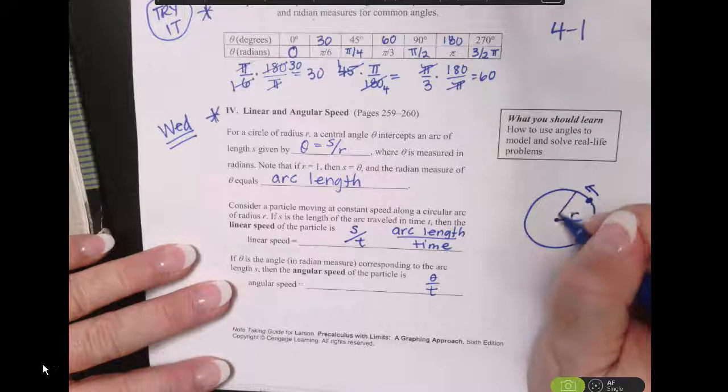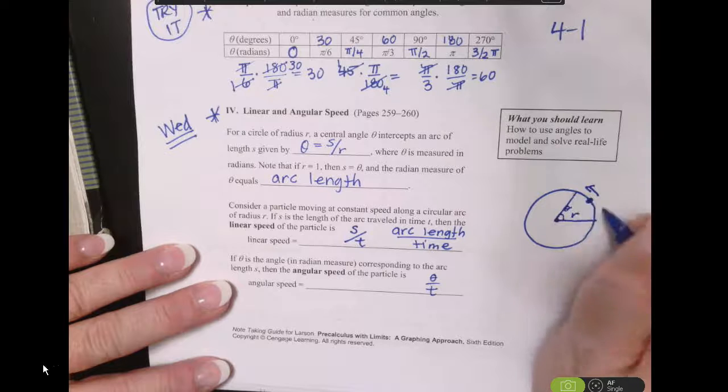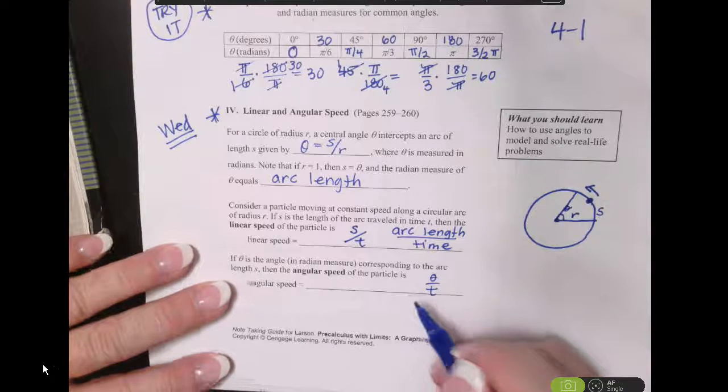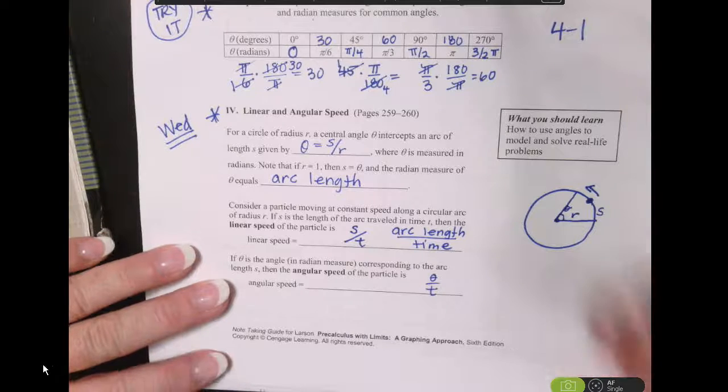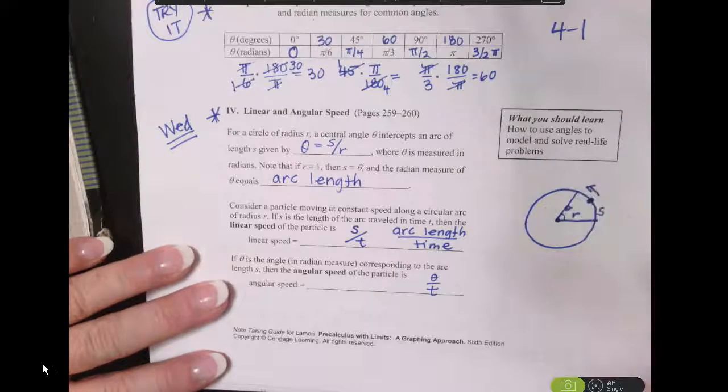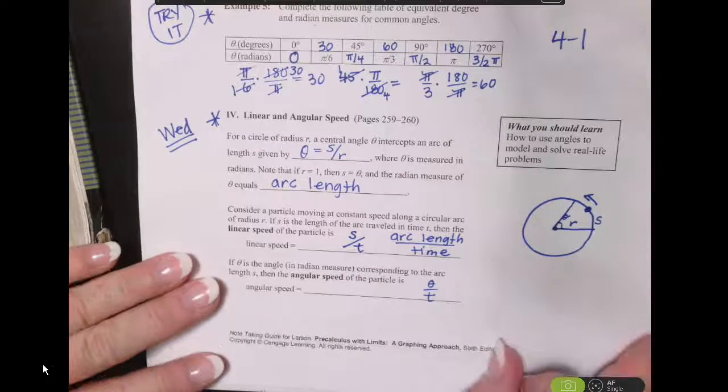So, there's your radius, here's your theta, here's your s, and your angular speed would be theta over however long it takes. So if it's moving slow, it would divide by a bigger number. If it's moving quickly, it would be dividing by a smaller number. So that's how we get speed. So, where is that applicable?